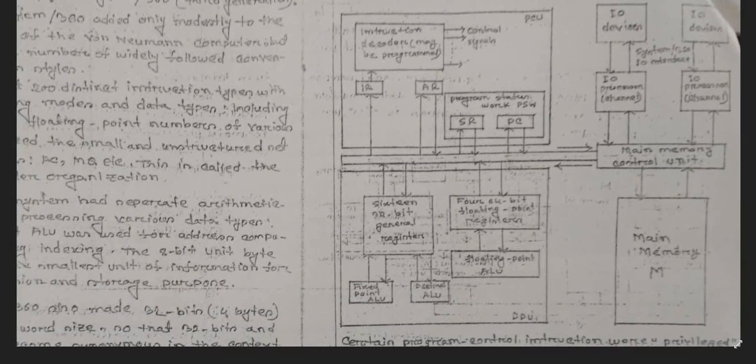In this program status word we have SR and PC. Here we have again IR and SR. This diagram is very important from an exam point of view. Here are some descriptions about this diagram. Which function does which work is described in this section.